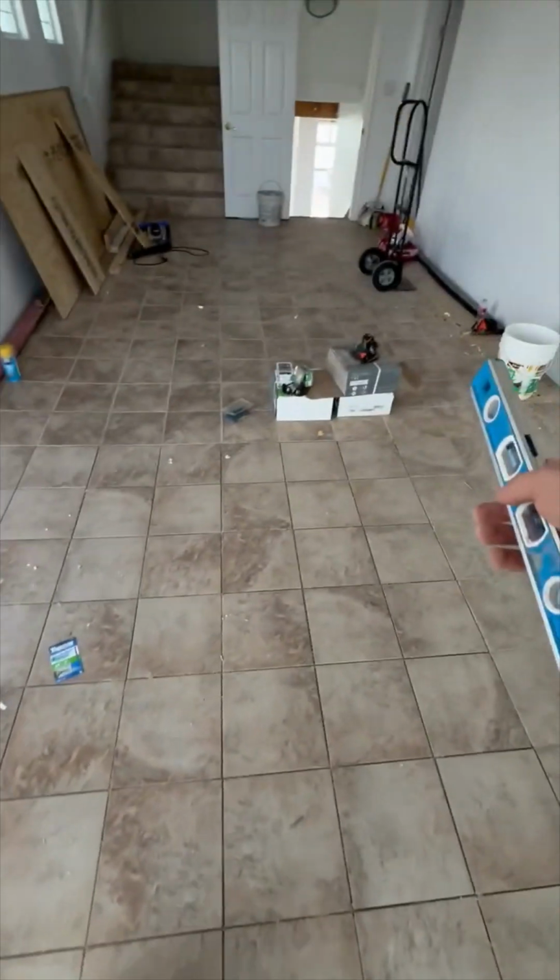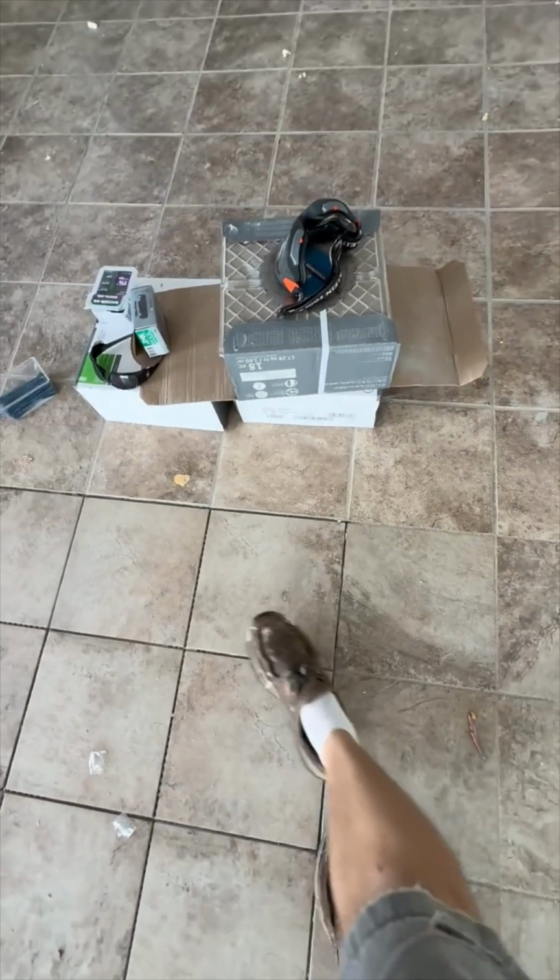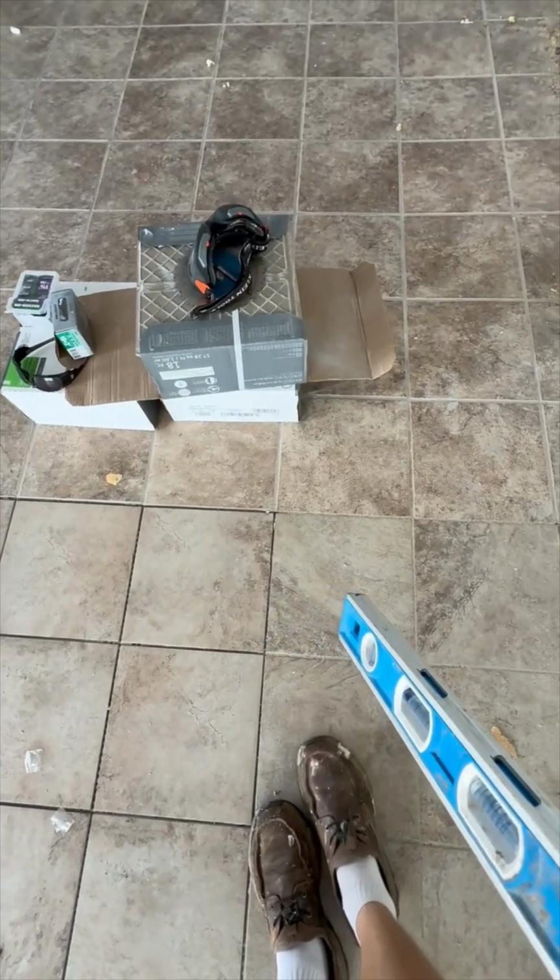And we replaced the tile from this little corner right here, because this tile and this tile are exactly the same.